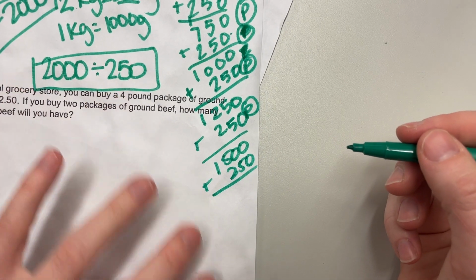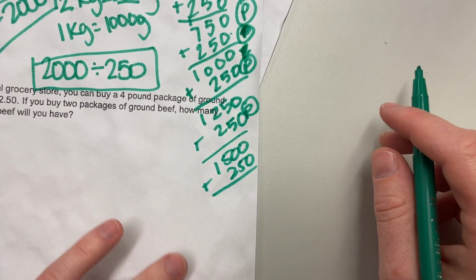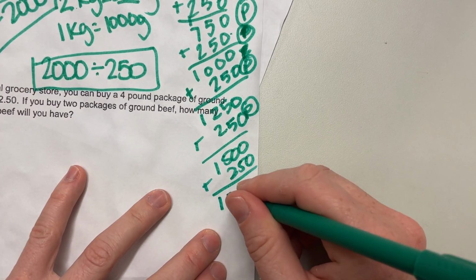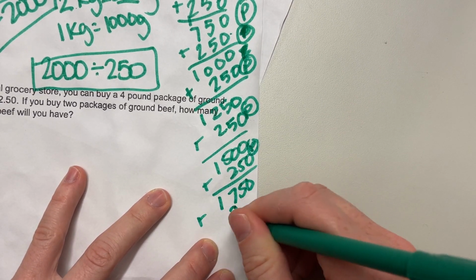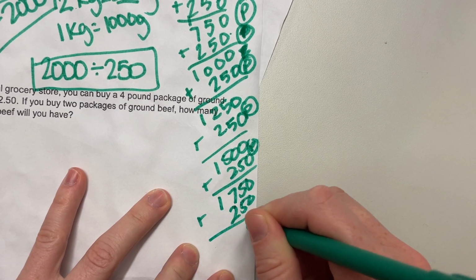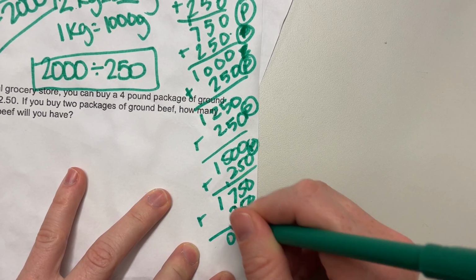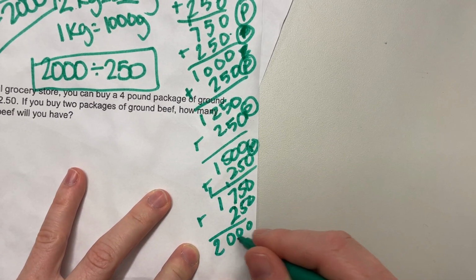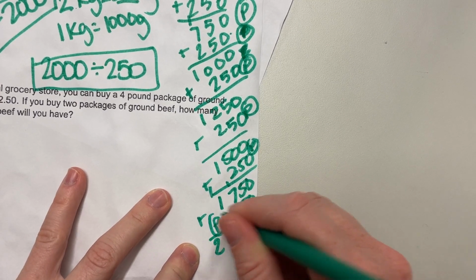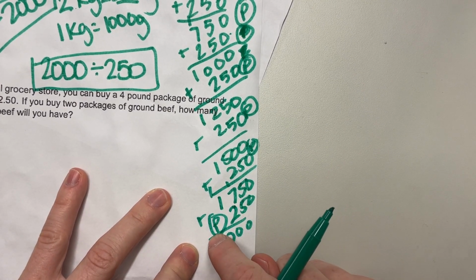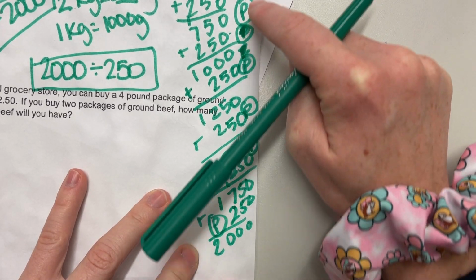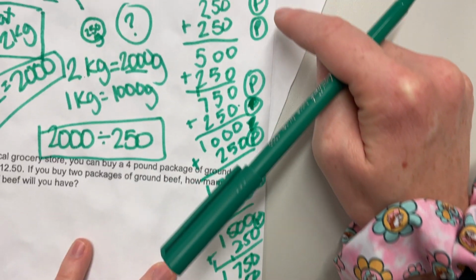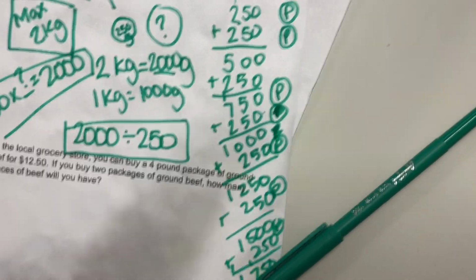I'm sorry that this is getting so cramped. I will zoom out after if you have missed what I've done. And then one more P. So now I'm at 2,000, and I'm going to count how many P's I wrote. I have 1 here, 2, 3, 4, 5, 6, 7, and 8.